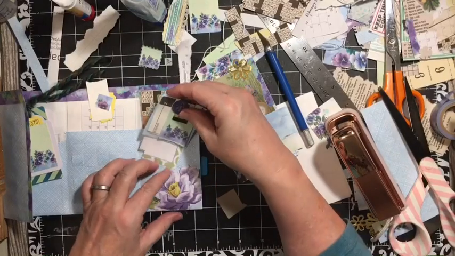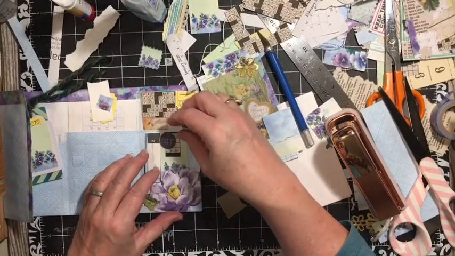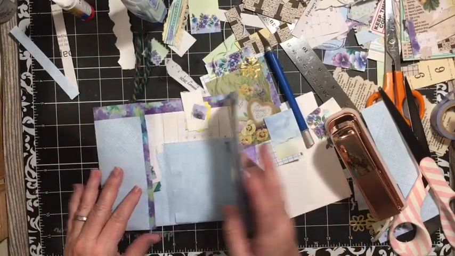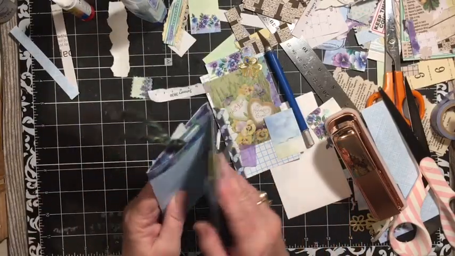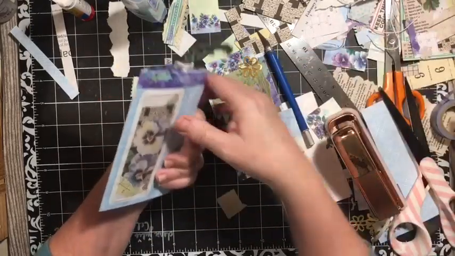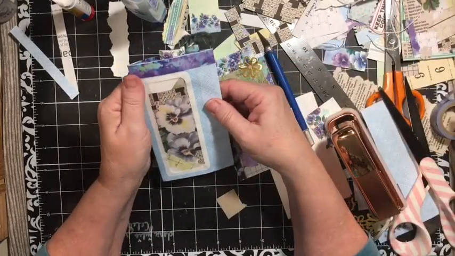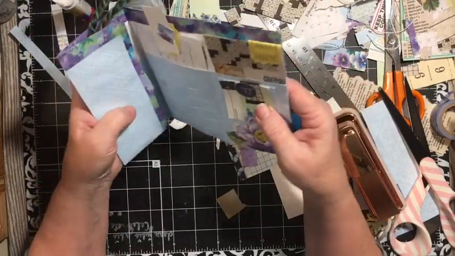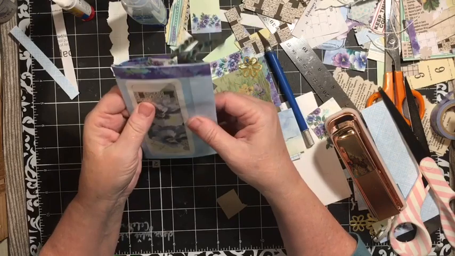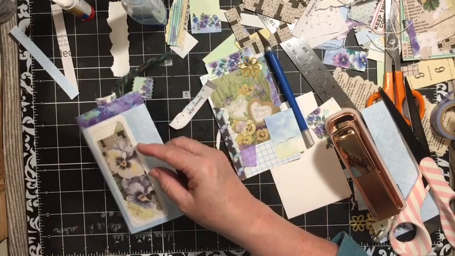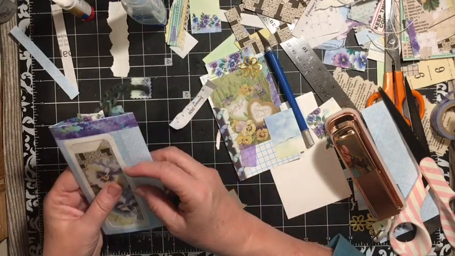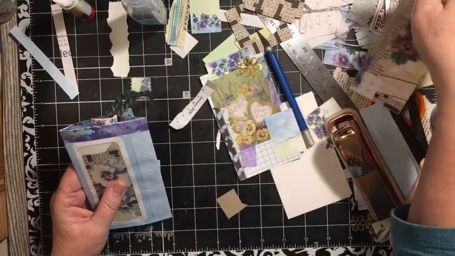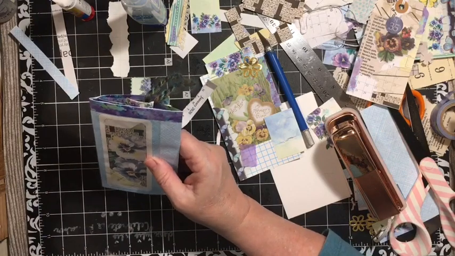Staple all that together, put it in our pretty purple flower tuck, and we are very full. So this is our woven wallet, and we filled the pockets. You can decorate it more if you would like, and then you might want to close it.